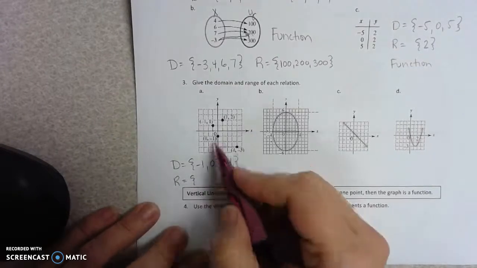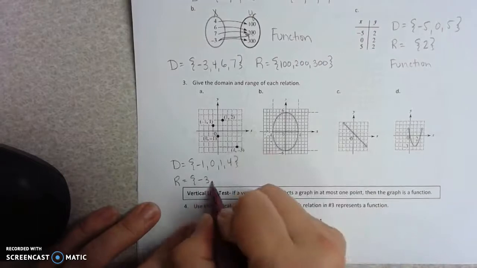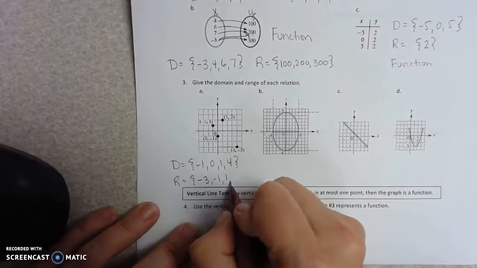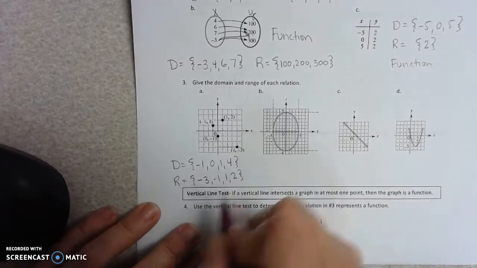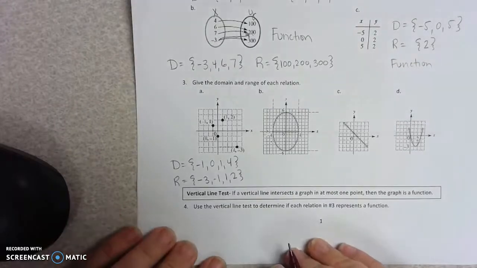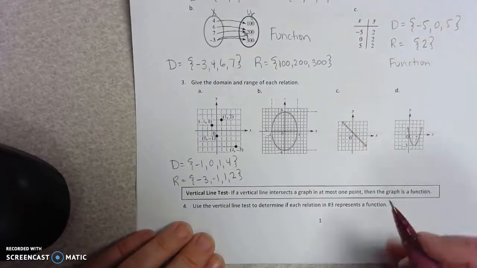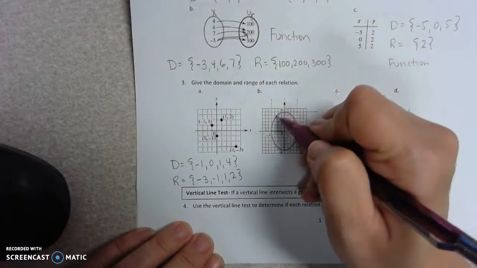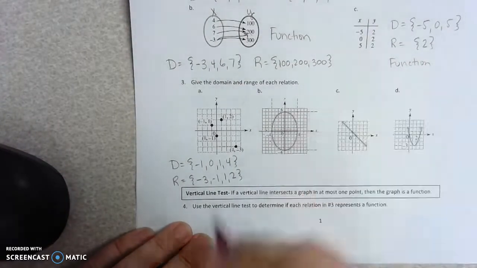And then the range is going to be the y values. Remember, it does not matter the order, as long as you get all the y values listed in there. Alright, looking at the second graph, this graph is an oval shape.